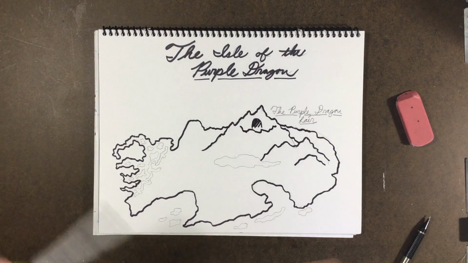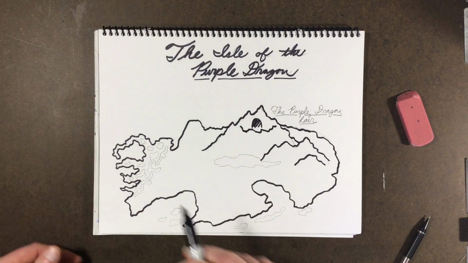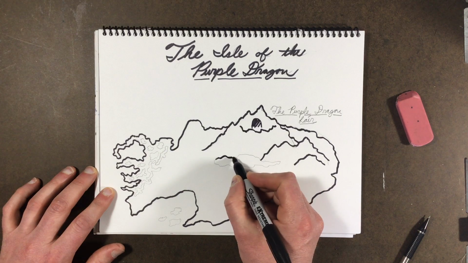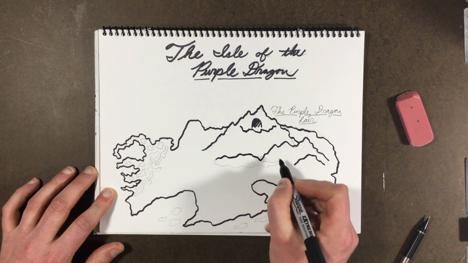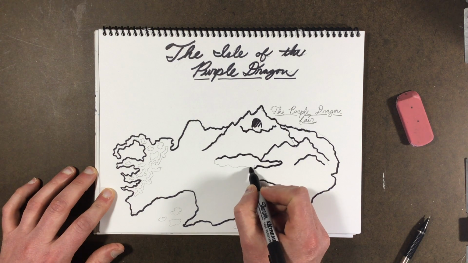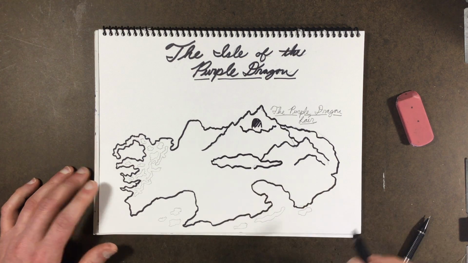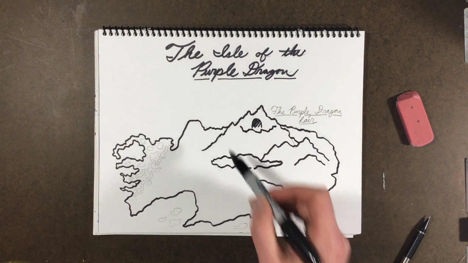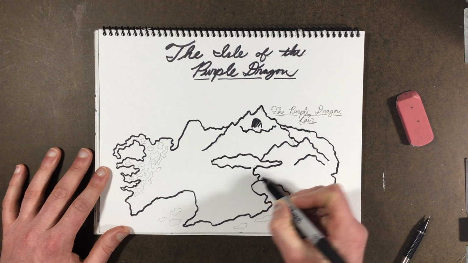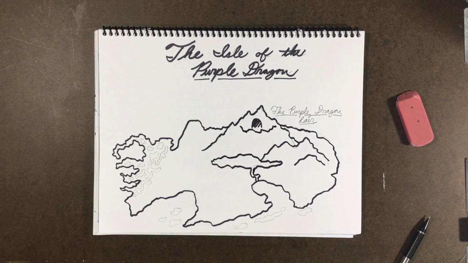Over here, now we've got the mountains, and I'm going to, of course, come up with a name for them. I'm going to start adding some of the other important places in here. Here is a big lake. That lake is filling up with water from the mountains, and from that lake, I'm going to put a little river. It makes its way to the coastline.